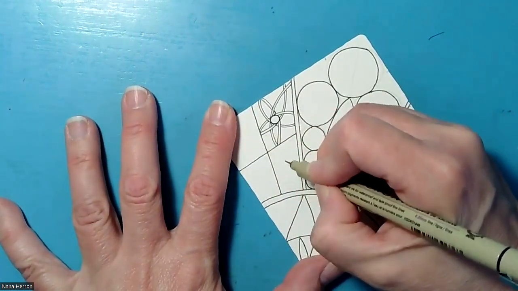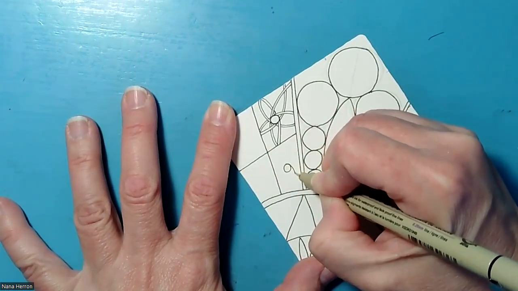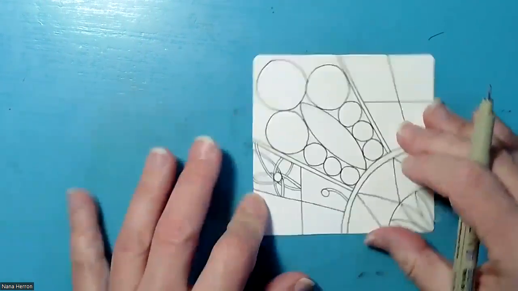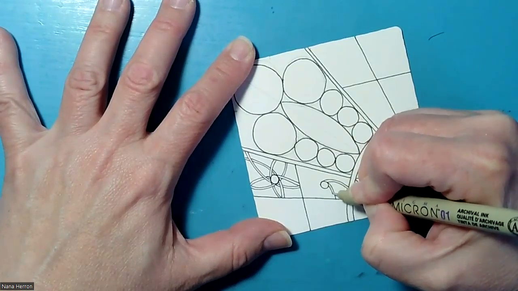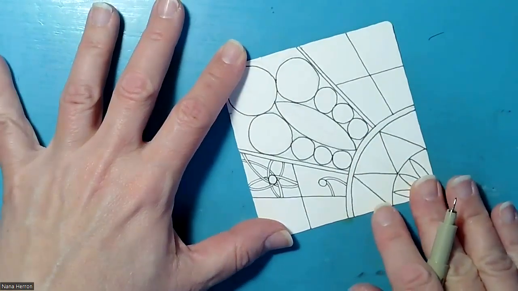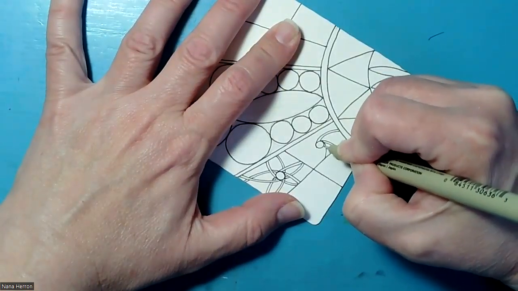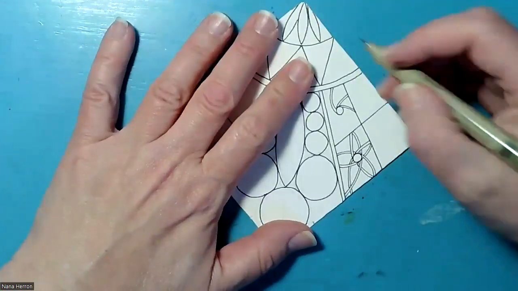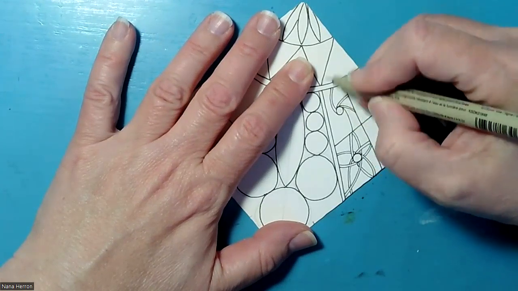So we're going to start with a little circle and put in our little spokes. At least they kind of look like spokes to me. And it's really important with this one to keep rotating your tile.